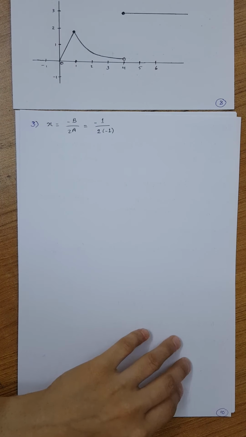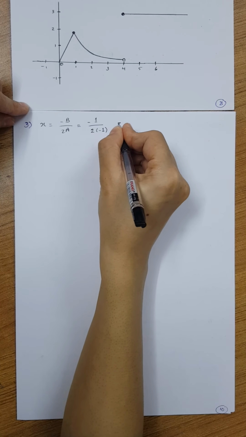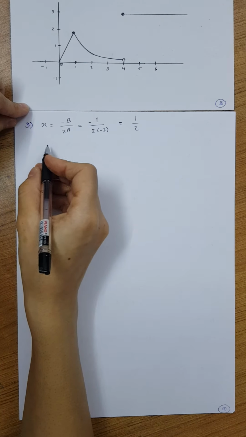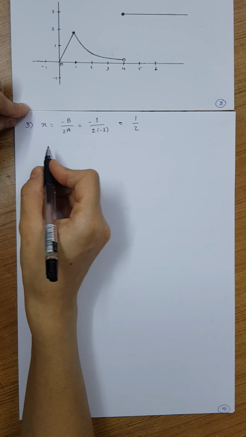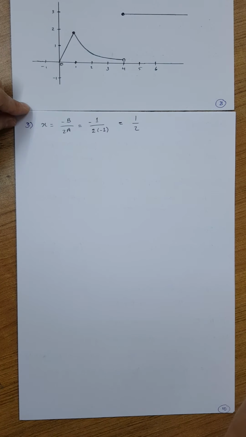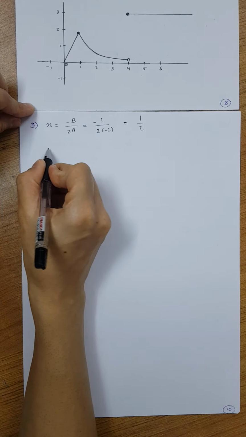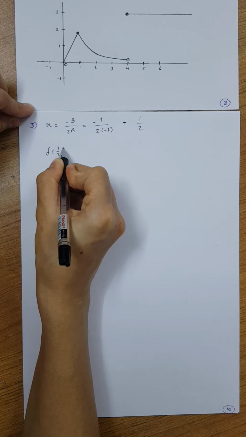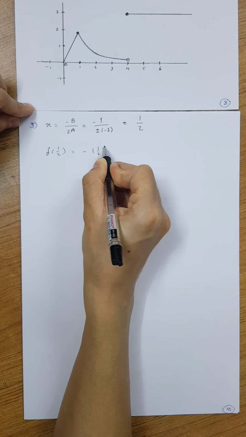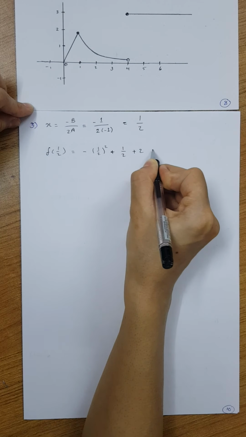Okay, so that one is equal to what? Is equal to, that negative goes with that negative, that will be 1 over 2. So x is equal to 1 over 2. But I have to find y also, because I know that x is equal to 1 over 2, but what is the height of that x, so that I will find the real vertex of that function. So I will put 1 over 2 into the function that I have got, so that will be minus 1 over 2 squared, okay, plus 1 over 2 plus 2.